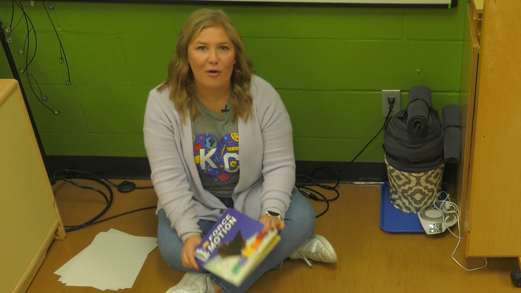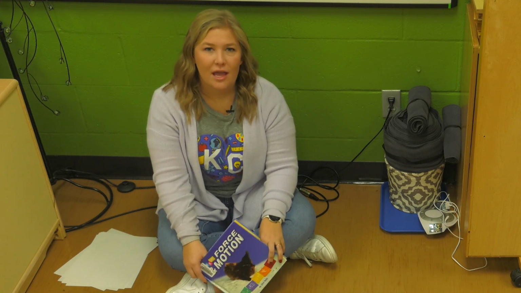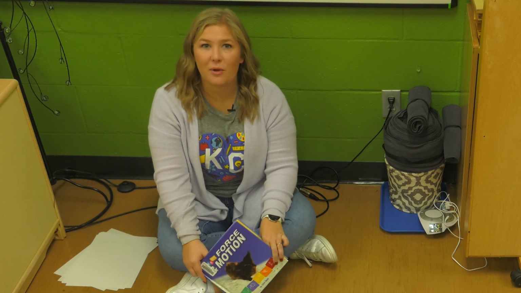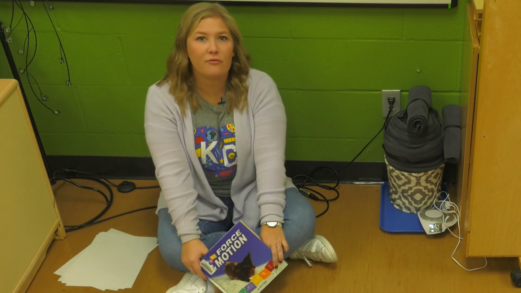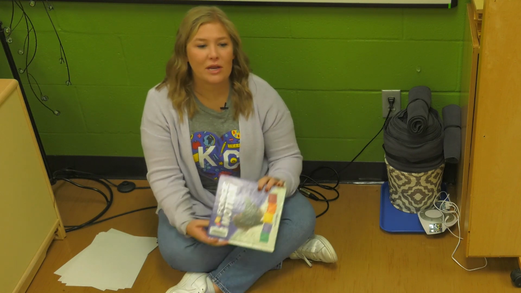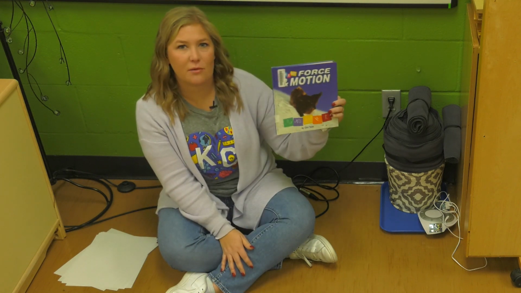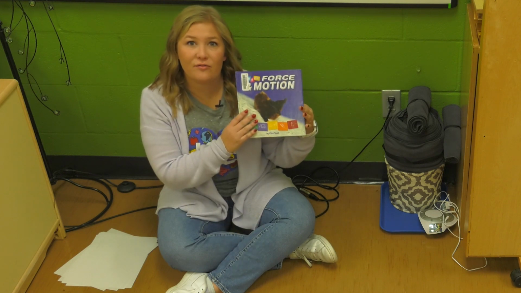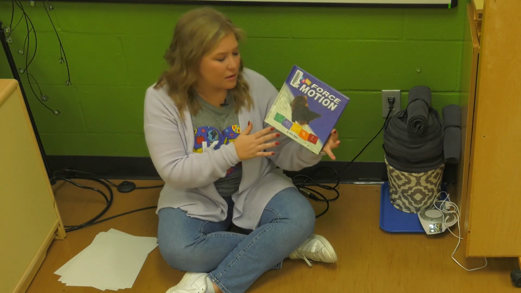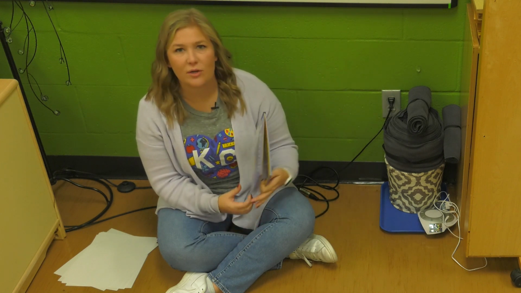We have been talking about force and motion, and today we're going to talk about changing shapes and how that affects the way things move and the amount of force it takes to change a shape. We have been reading in our story called Force and Motion. This is a non-fiction book, so that means it's going to teach us real information. Our story is by Clint Twist.